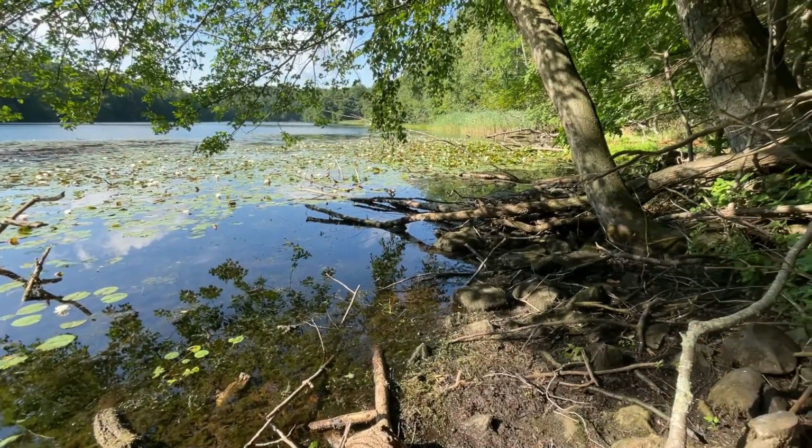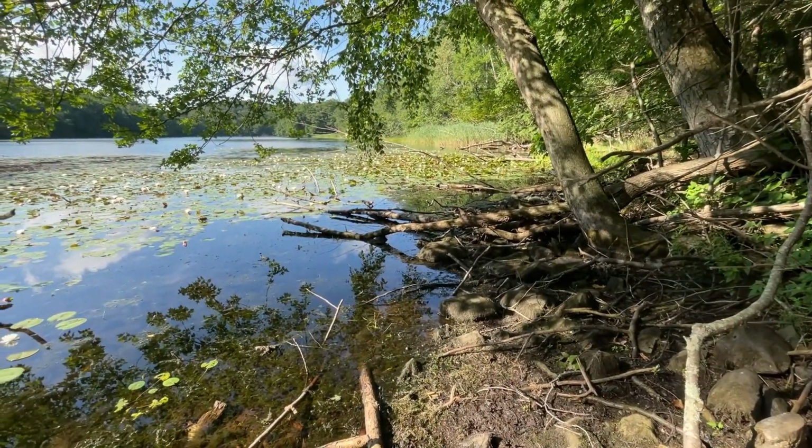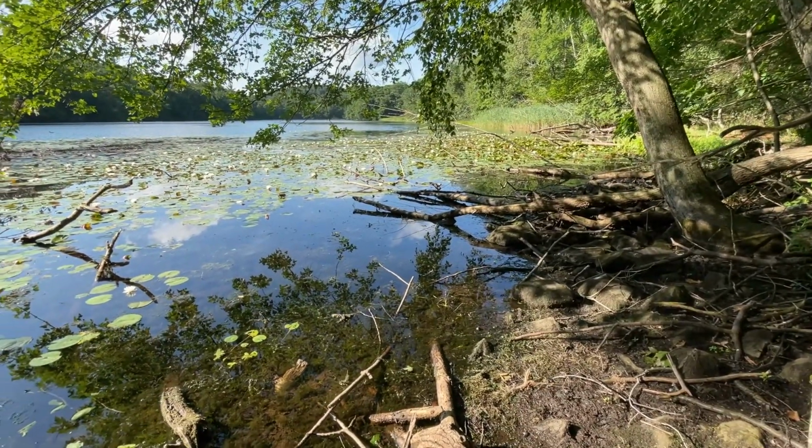Amazing. Little lily pads. Flowers are beautiful.